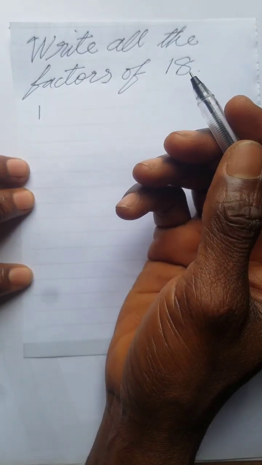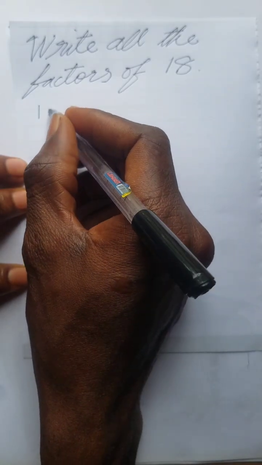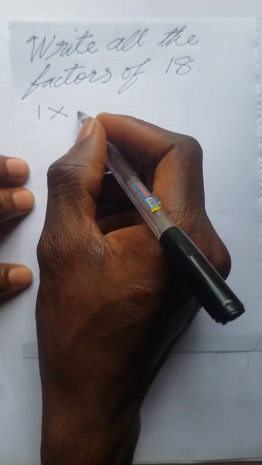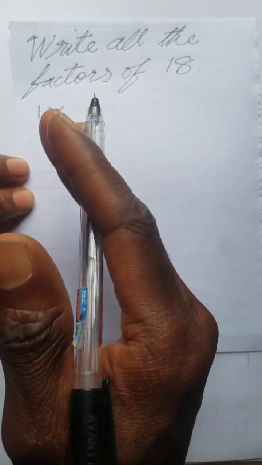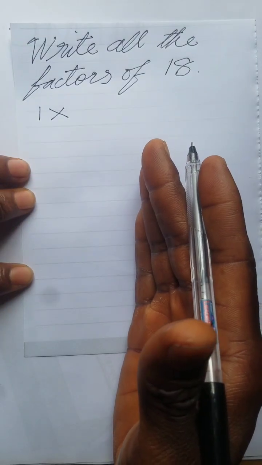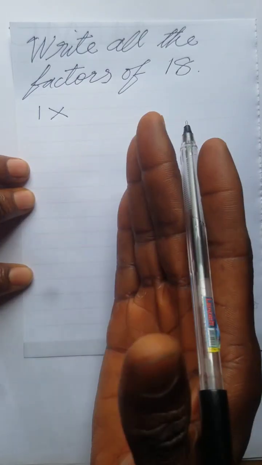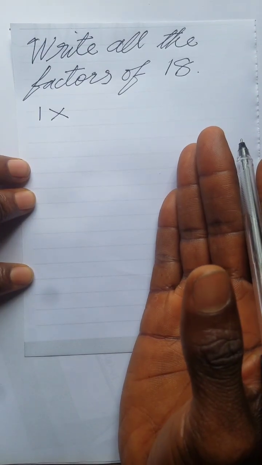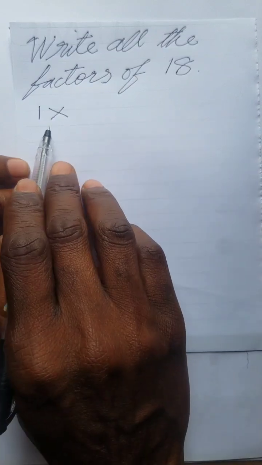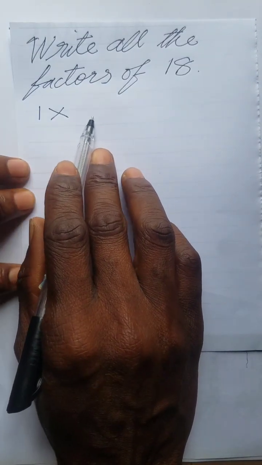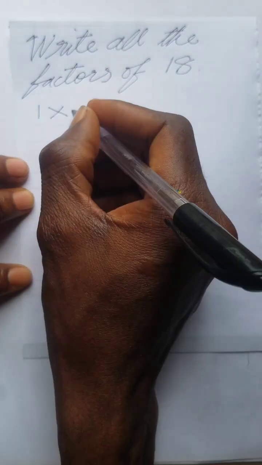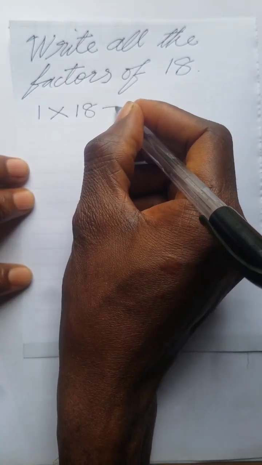The simplest way to answer this question is to start with the smallest number, 1, and then start building your multiplication table. Why do I need to build my multiplication table? Because multiplication is the opposite of division. If I know my multiplication very well, then I can know my division. So, let's start. 1 times what gives 18? Of course, 1 times 18 will give you 18.